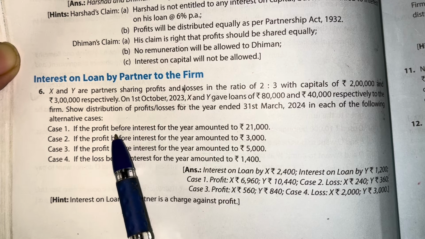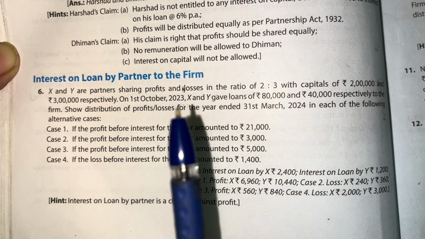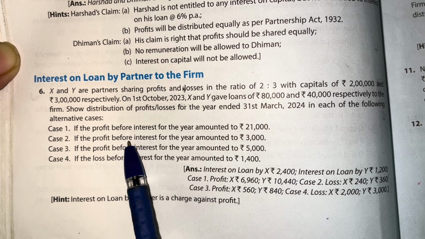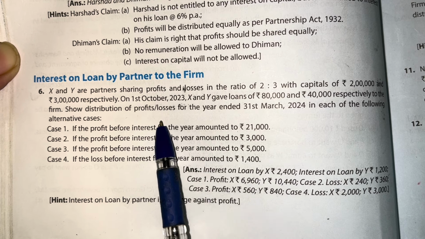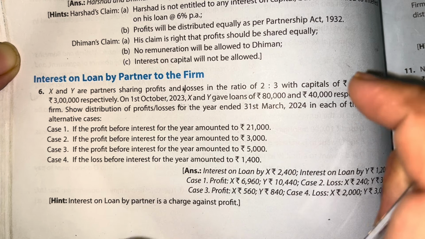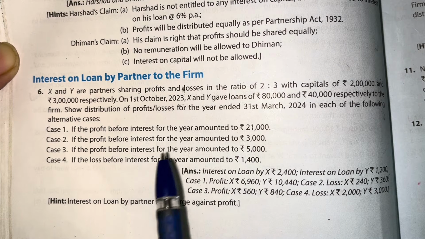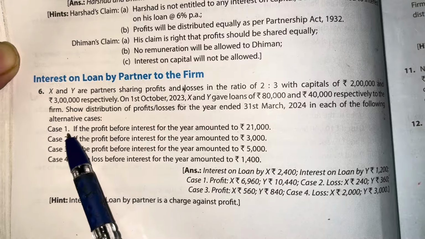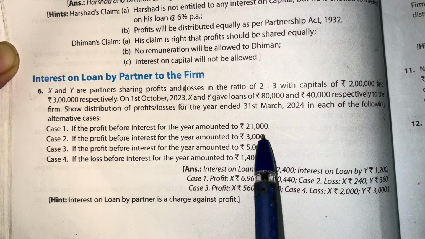Okay, what do you mean by this profit before interest? It means that it's not the net profit. Okay, it is just the profit. From this profit we will reduce the interest on loan, and then we arrive at the net profit, and this net profit will be considered in our P&L appropriation account. Okay, the amount which is derived here. So we'll see the first one, case 1. If the profits before interest for the year amounted to 21,000.